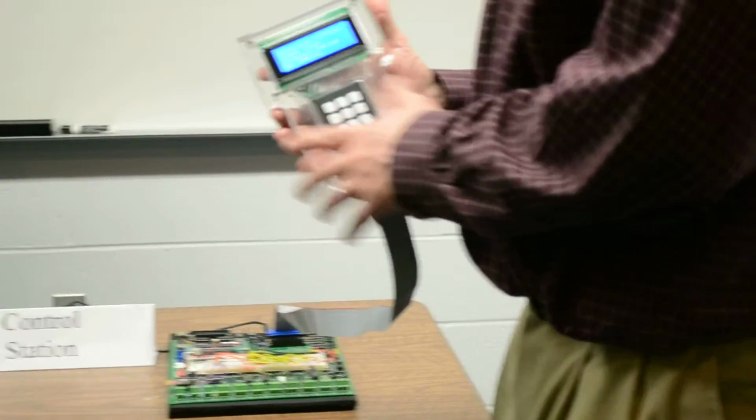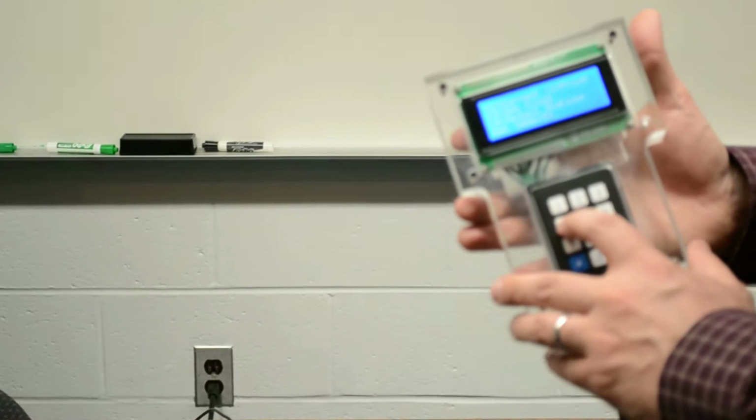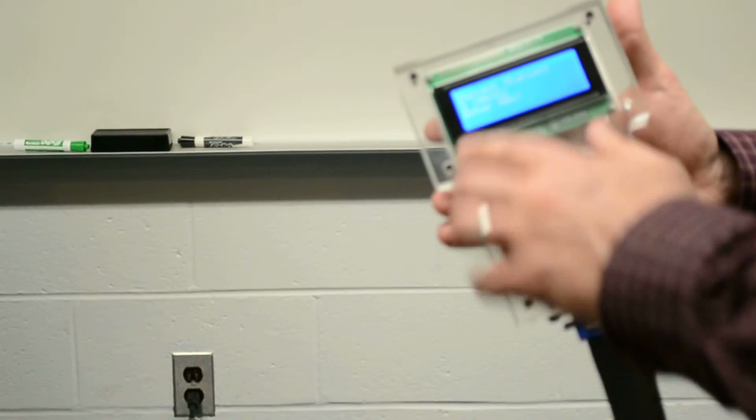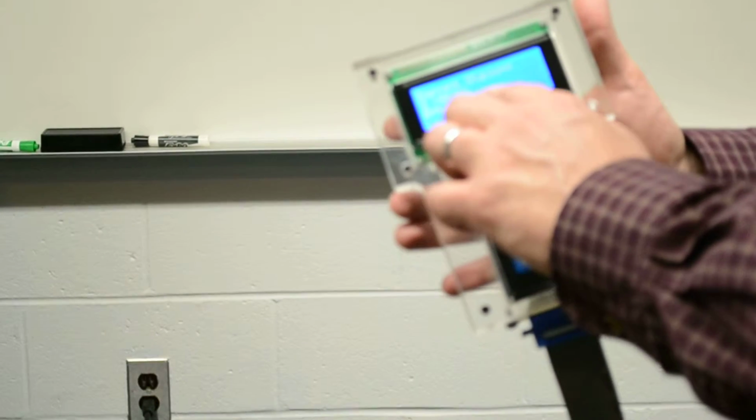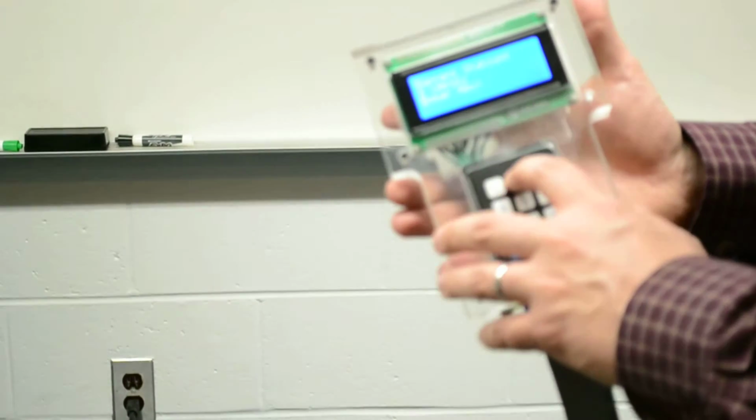Upon initial power up, the control station comes up with this menu. It displays the current day of the week and the time from the real-time clock chip, and displays the 4 menu options. We can select station, currently on station number 1, and then in parentheses it shows the IEEE short address designator.